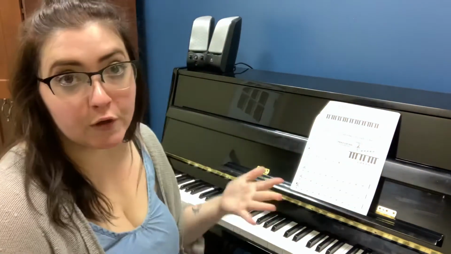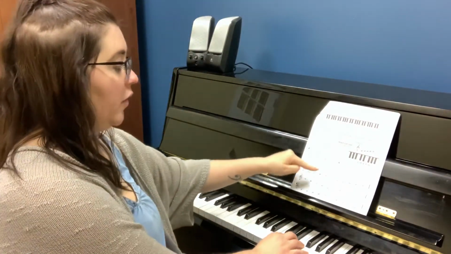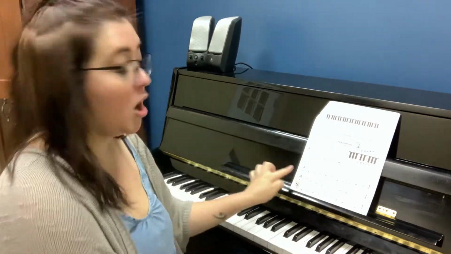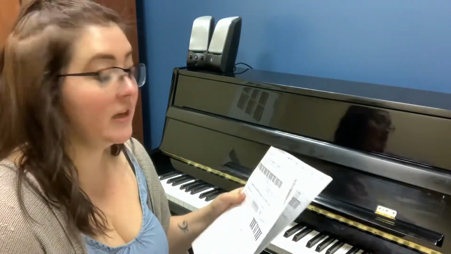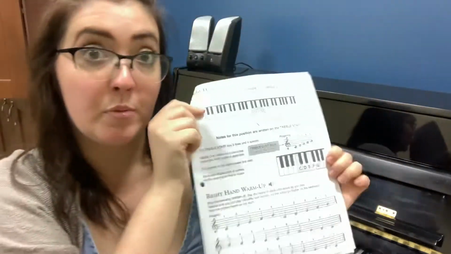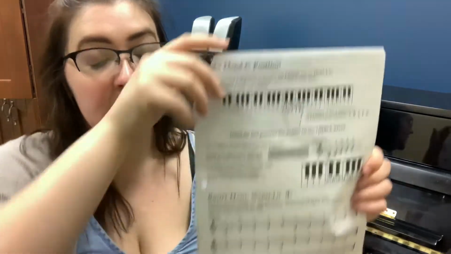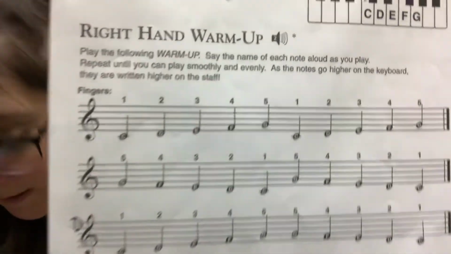It's going to be difficult for you, that warm-up, but try and think about watching the notes go up and down on the staff here as you see them moving when your hand plays them. Because this is a video and you don't have this booklet yet, you'll have it the first time I see you in person. I'm just going to hold it up. You can take a screenshot or pause the video, and then you can practice this little warm-up here.